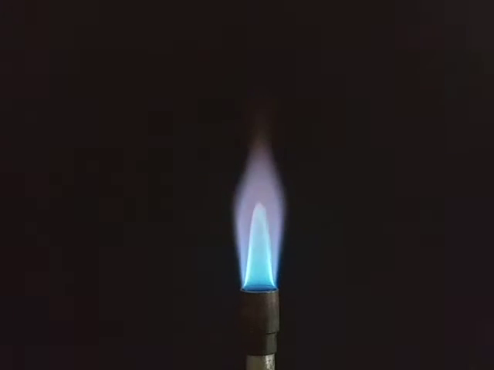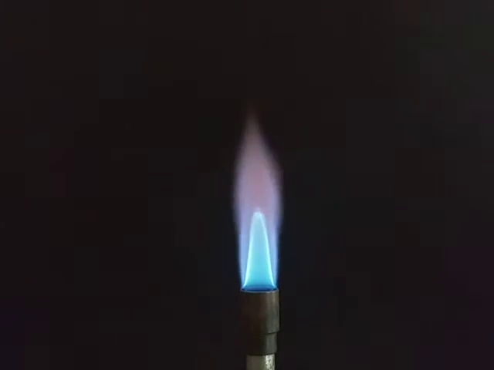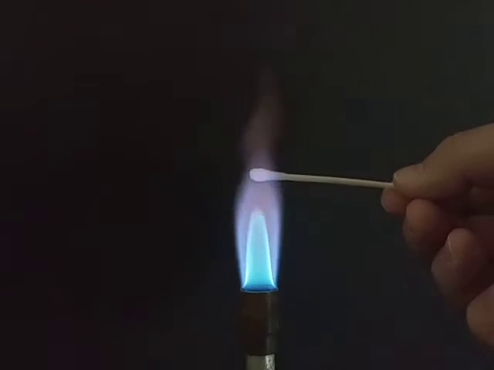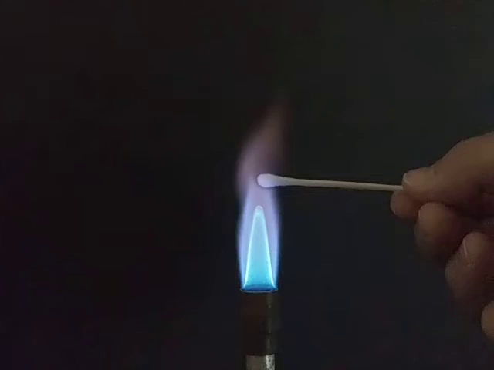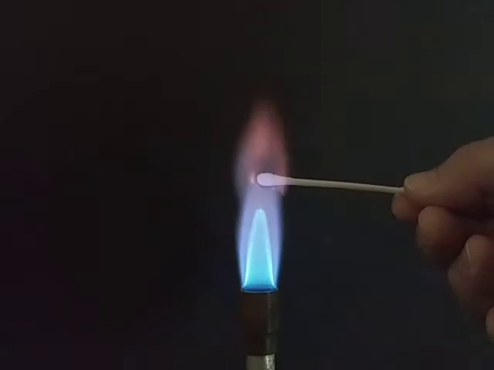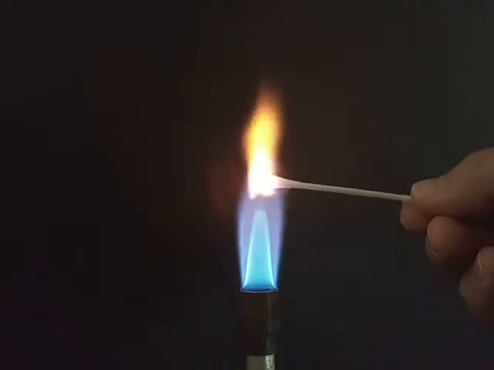All right, next one up. K stands for potassium. Now we're starting to see the color.